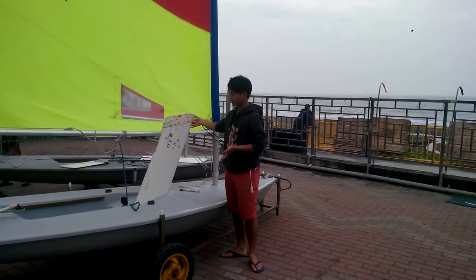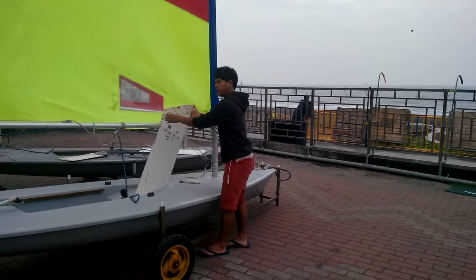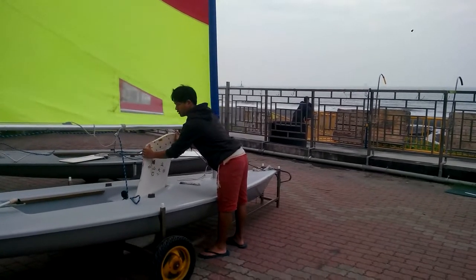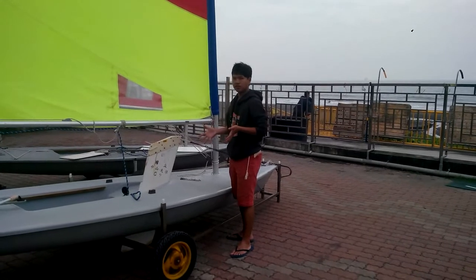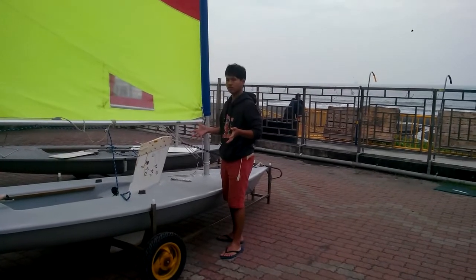Now I'm going to introduce the centerboard. When you put it down into the water, it counters the vertical force, so that we can go more smoothly.